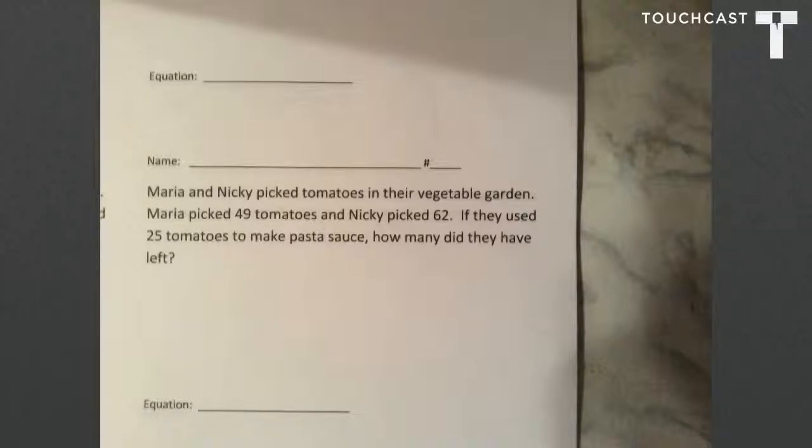So we know just by what we've been doing in class that "how many did they have left" is a clue that we need to subtract. So we know that's going to be one of the steps that we have to solve. But now we have to go back and start at the beginning and work our way down. First, we looked at the beginning of the problem. Maria and Nikki picked tomatoes in their vegetable garden. Maria picked 49 tomatoes and Nikki picked 62. Now, we want to know how many they picked all together. Since they used part of them, we've got to know how many they picked all together. So let's do that now.